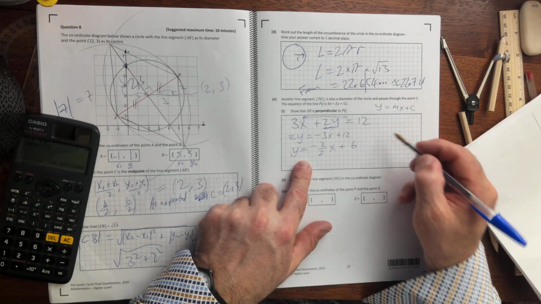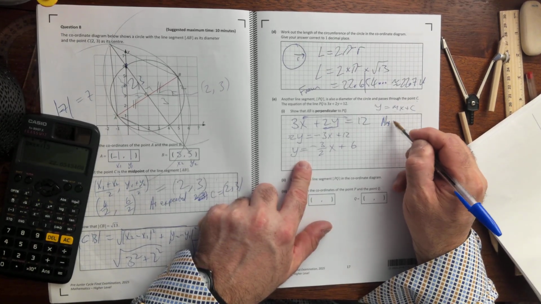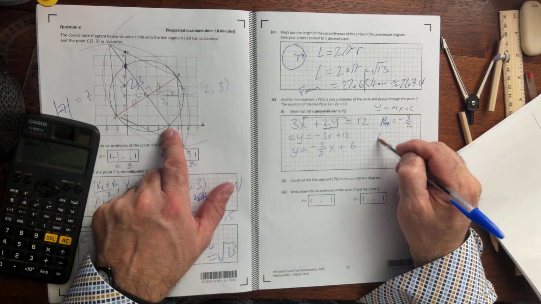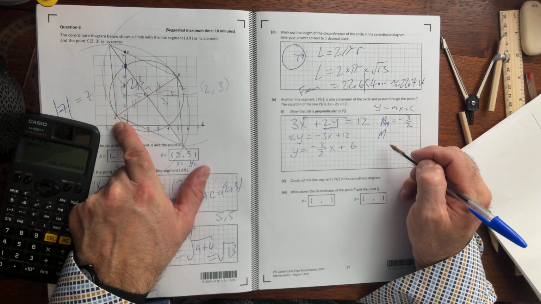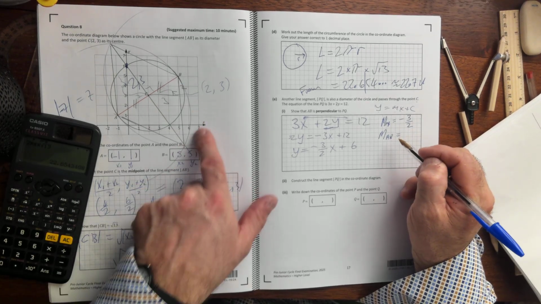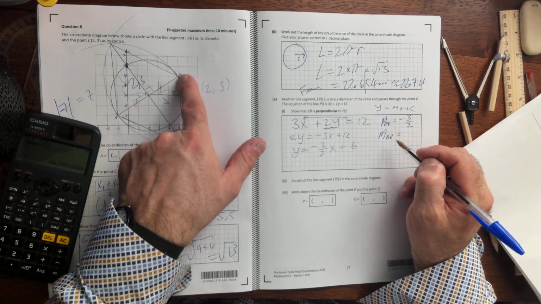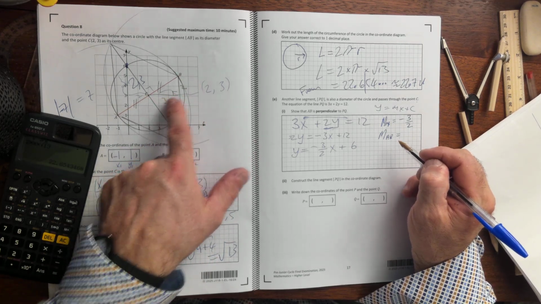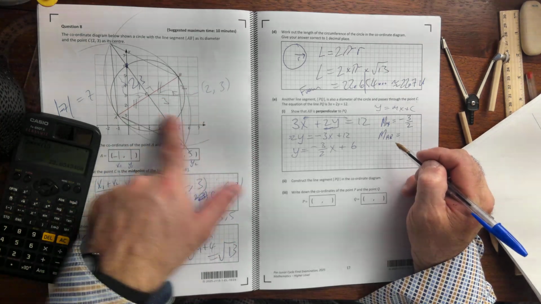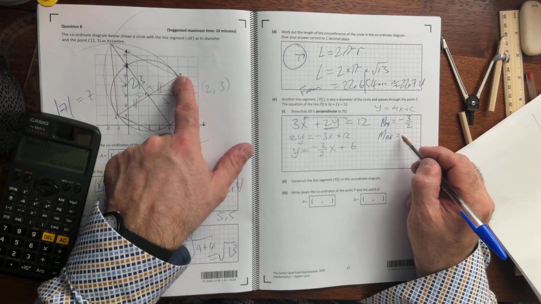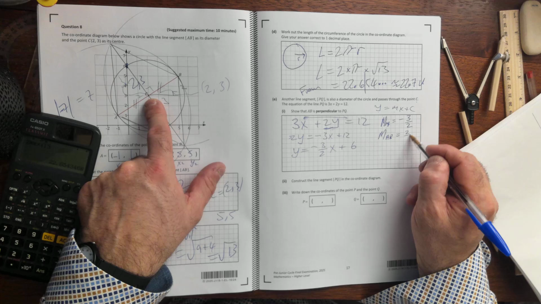Okay, show that AB is perpendicular to PQ. So the slope of PQ equals negative 3 over 2. The slope of AB, we can use our helper triangle here. It's positive 2/3 or bigger, but we can use the 2/3 bit, or 4 over 6, but we can use the 2 over 3. So the slope of AB is 2 over 3 positive.